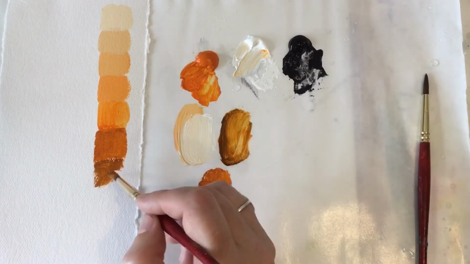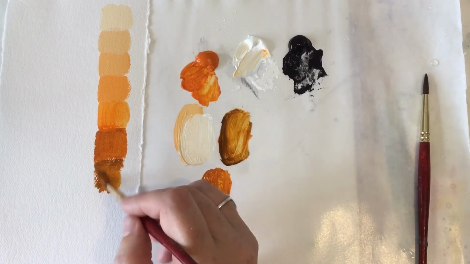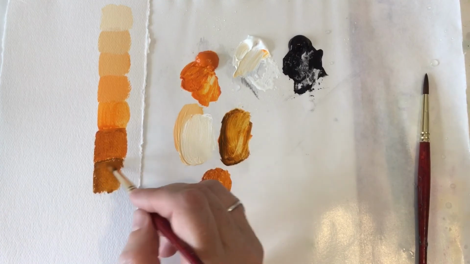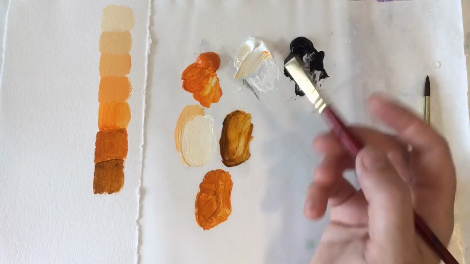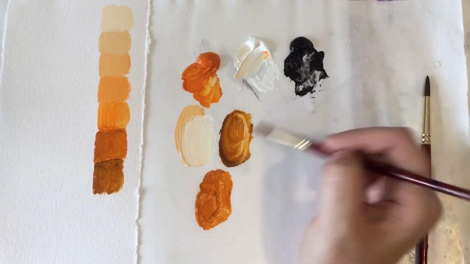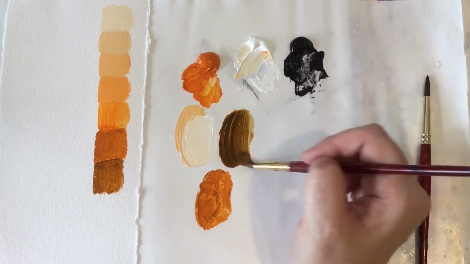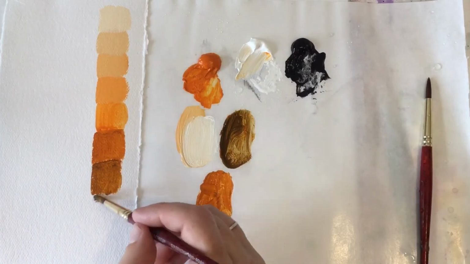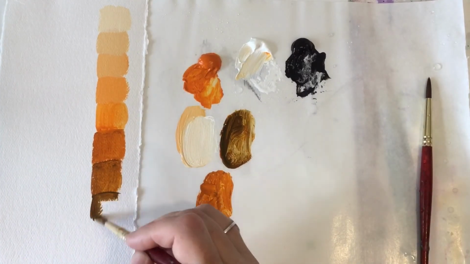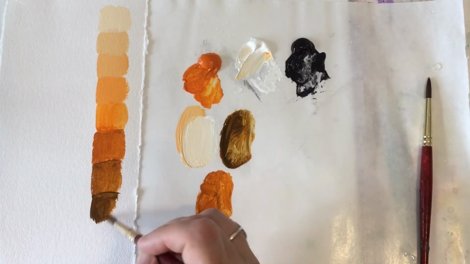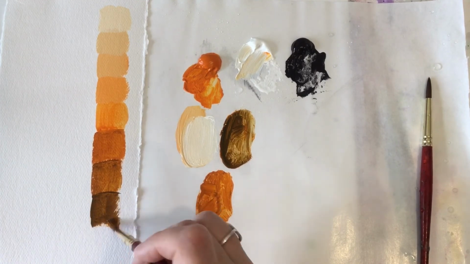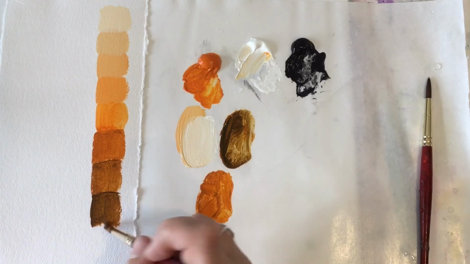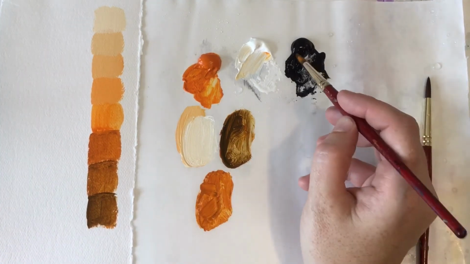Just adding a little bit of water to get it to move. There we go. And then again, just add the slightest bit of black to change the value of this orange.